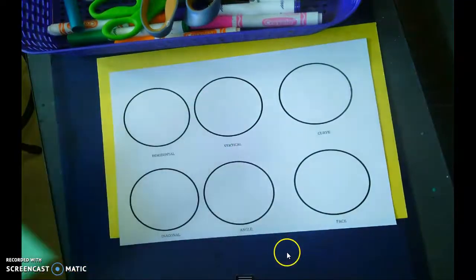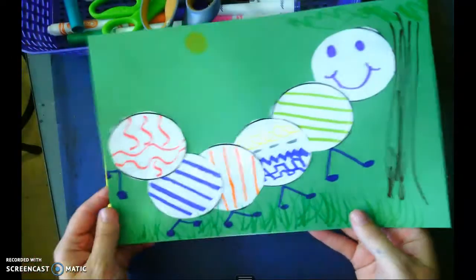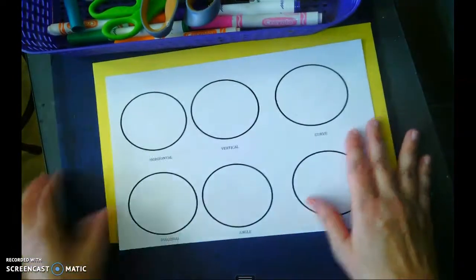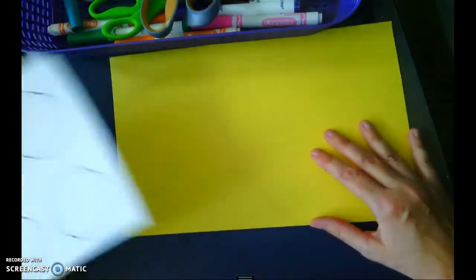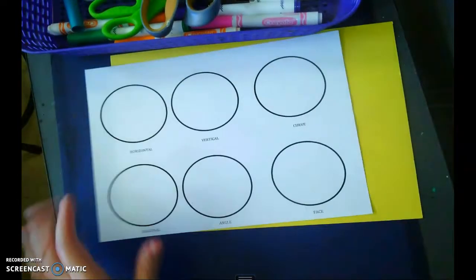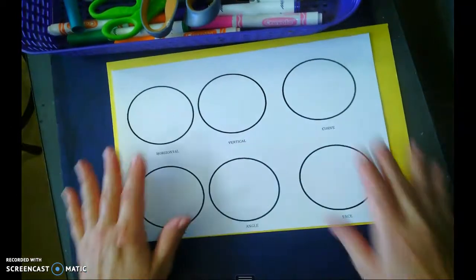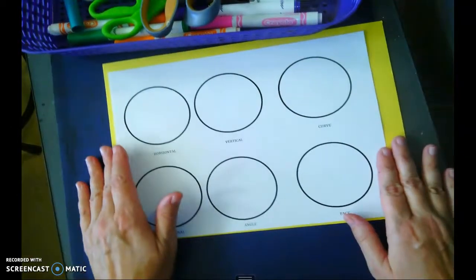We are going to be creating this cute little caterpillar today. So you will have a piece of paper that looks like this, and you will have a background color. You can pick whatever color you want. If you notice, we have 6 circles here. You're going to do some very specific things in each one of these circles.